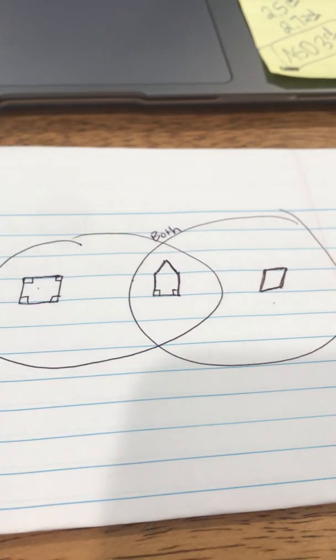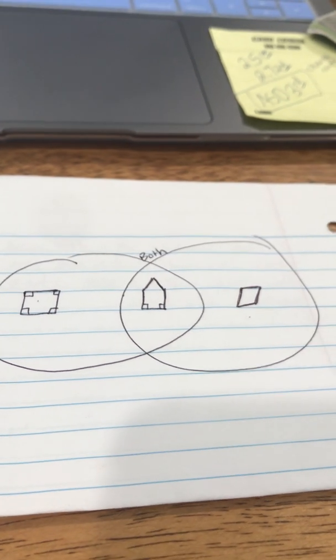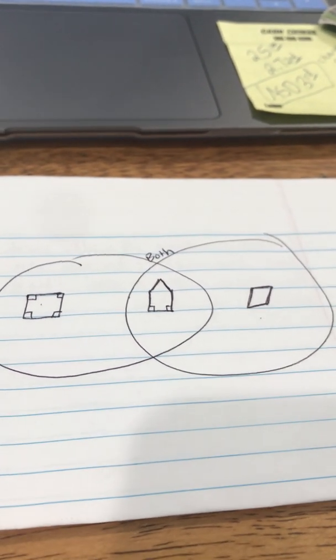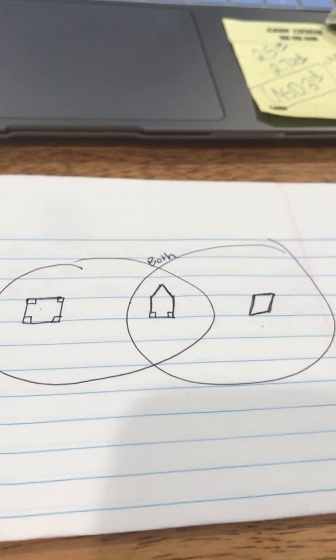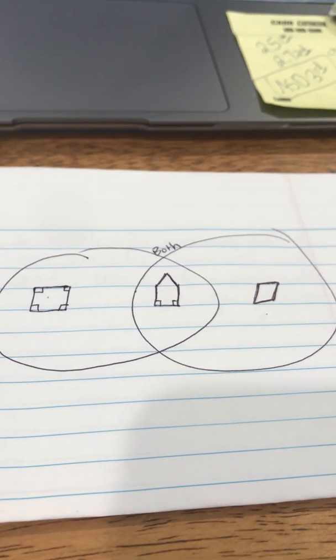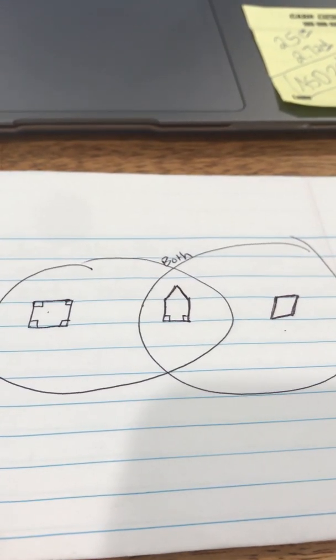Okay, now you're going to work page 351. Tear that out, and 352, that's the red pages out of your practice and problem solving iReady math book, and you'll turn that in to me.